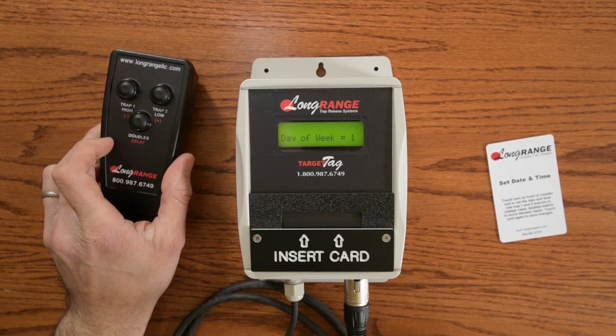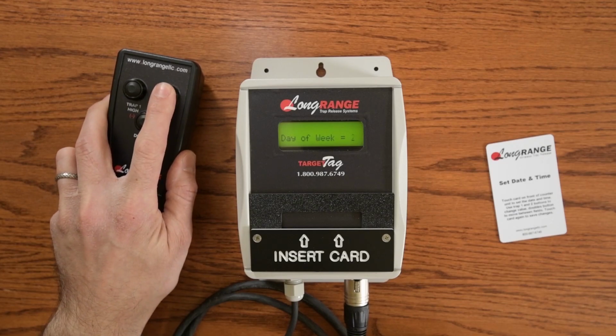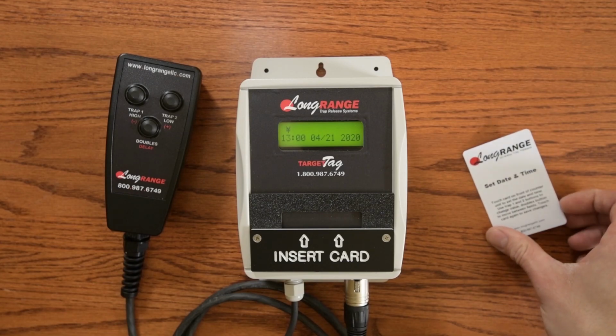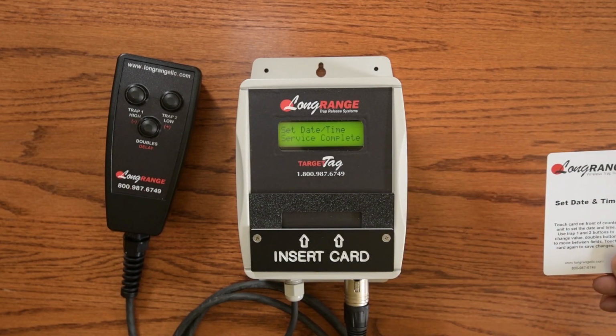The day of the week starts on Monday, being number 1. Today is Tuesday, so we will set this to the number 2 and hit the Doubles button to advance. Tap the Set Date and Time card on the counter to exit.